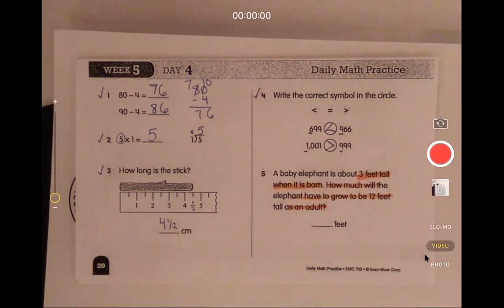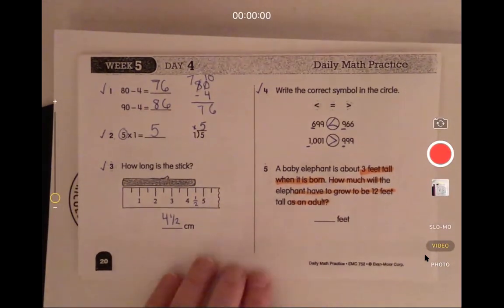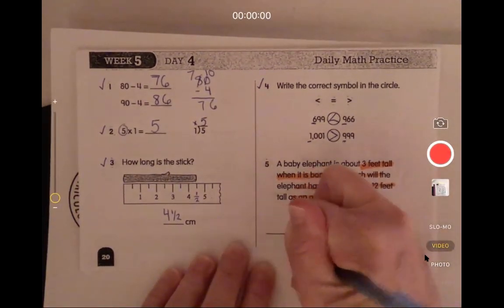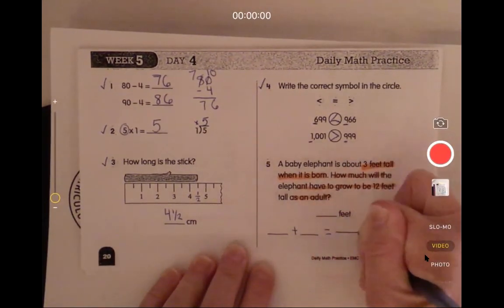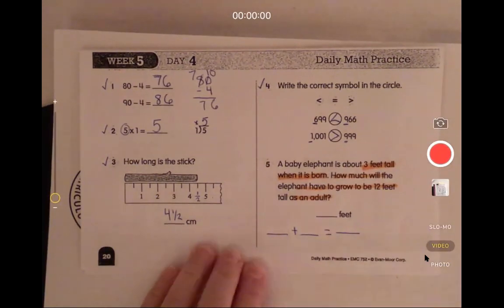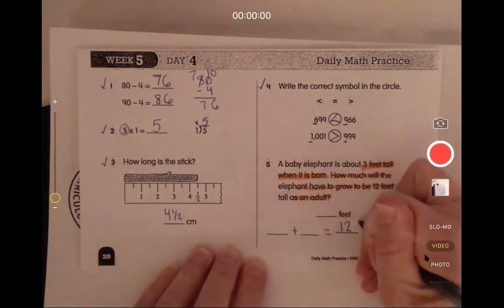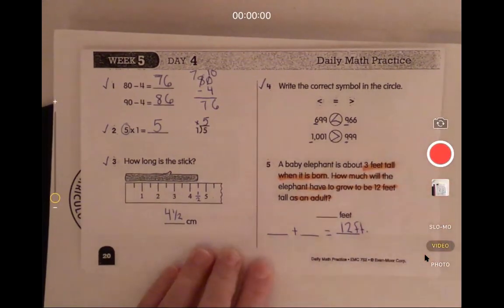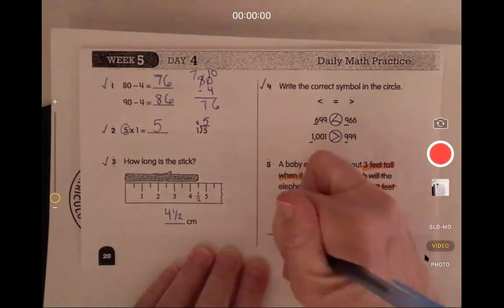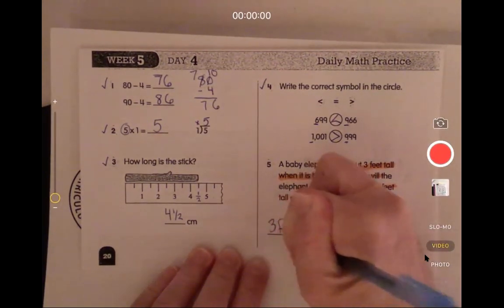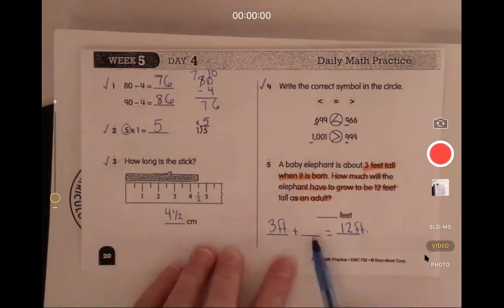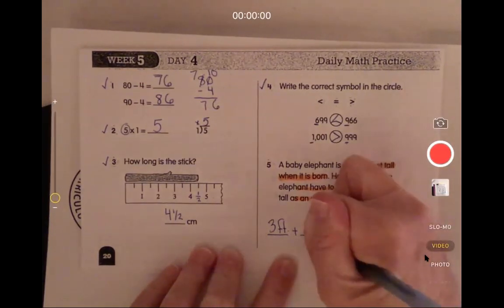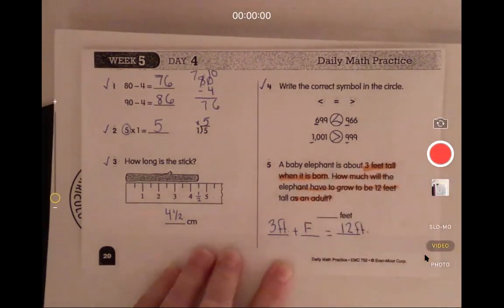Well, I can tell there's a missing number here, so I'm going to think about this. If I want to use addition, I know that the baby elephant wants to grow up to be 12 feet when it's all grown. So that's going to be the total that I'm trying to get to. And the baby already has 3 feet when he's born or she's born, right? So my missing number, and I could put an F for feet, I could use a variable.